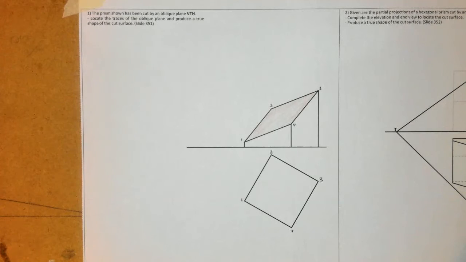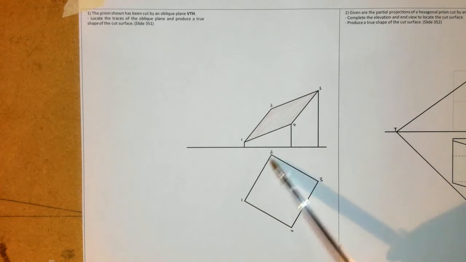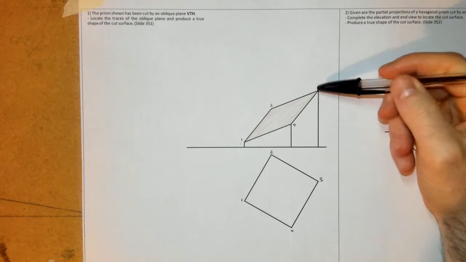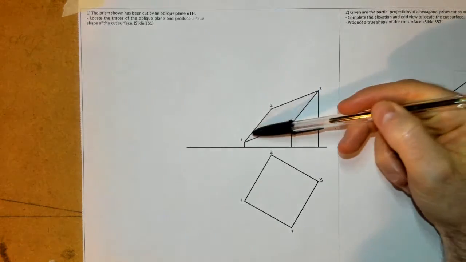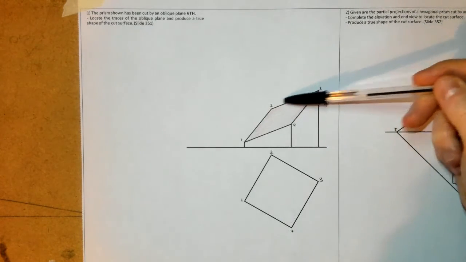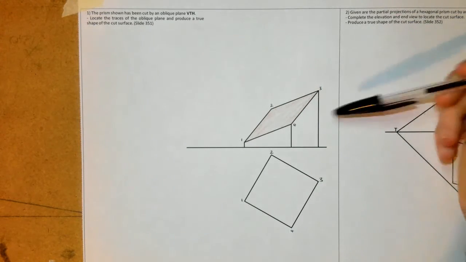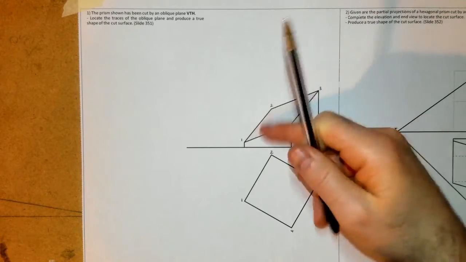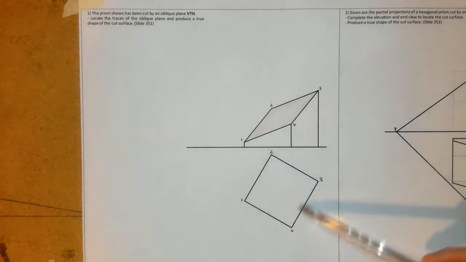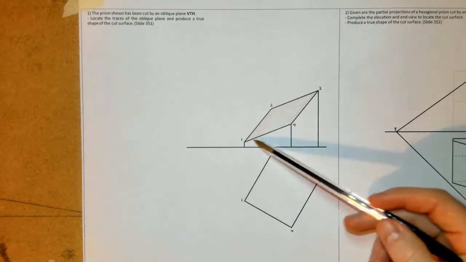So we can see here, looking down, we have a plan. It's obviously a square based prism. We don't know the exact height, but what we can see in our elevation view, which I've slightly shaded in red, is the angle roughly. Not the exact angle, obviously, we'd have to look at it from a different angle, but we can see where it has been cut by this oblique plane VTH. And obviously the plan view would still show a square, but in this view we can see it's cut at an angle.